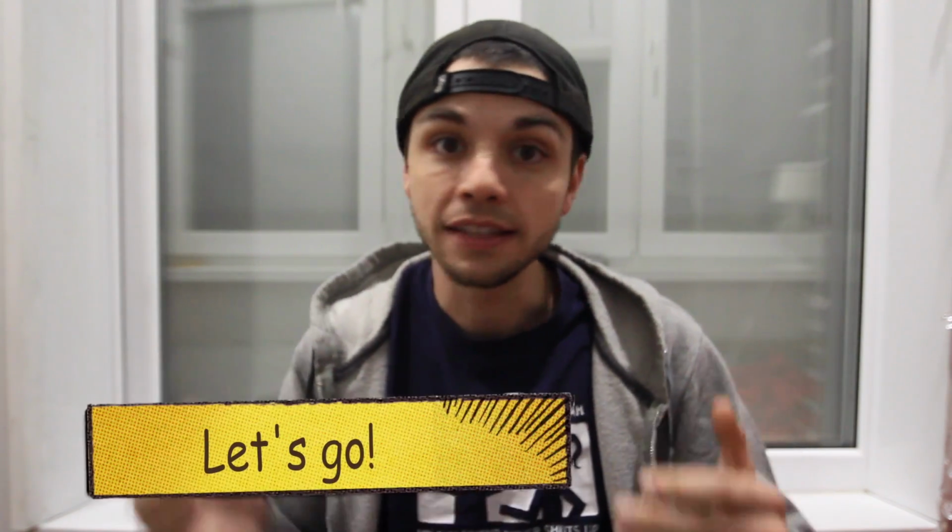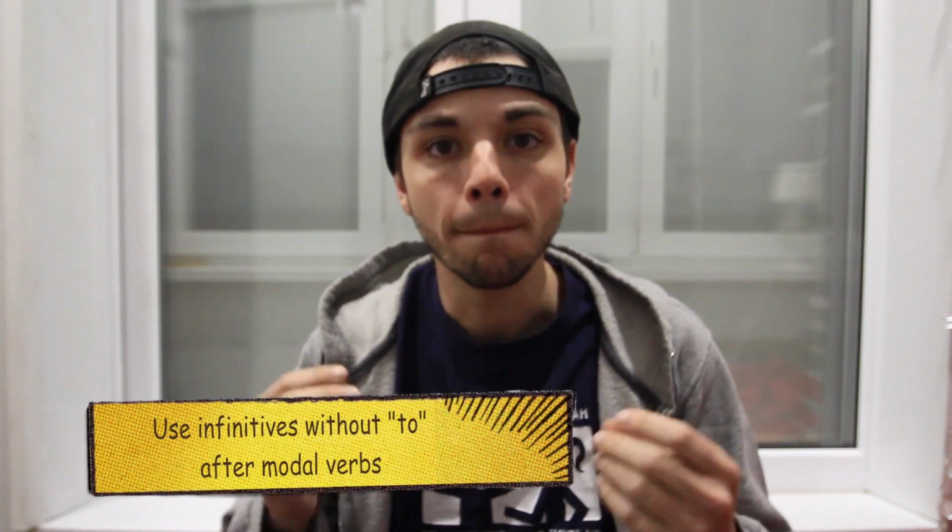We also use the infinitive without to after the verb let. For example, let's go. We don't say "let's to go". Why? Because after the verb let, we use infinitive without to. And the third time when we use infinitive without to is after modal verbs. What are modal verbs? Modal verbs are verbs like should, could, would, may, might, can, and others. Again, I'll make a short list of these verbs in the description below this video.